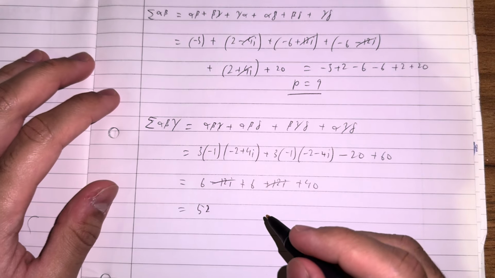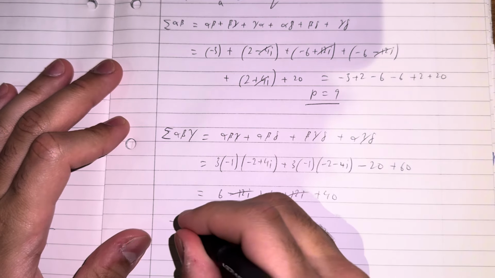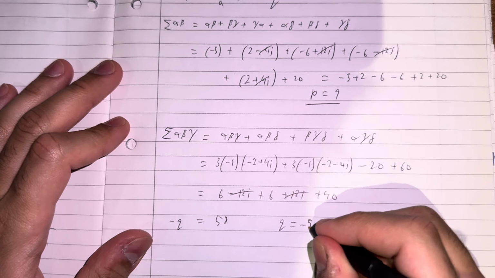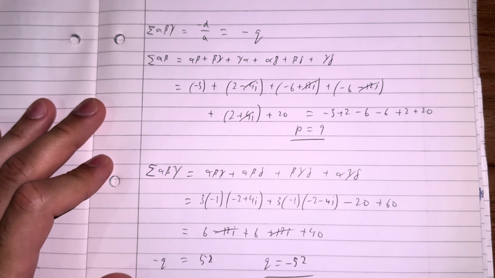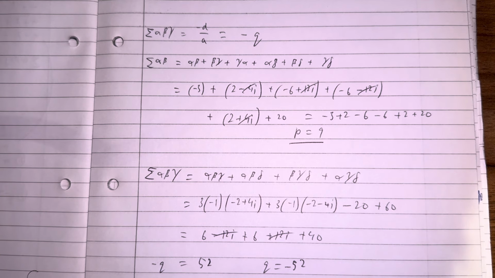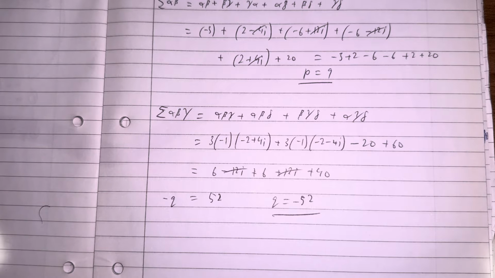And this is our value for minus q. So minus q is equal to 52, which means that q is equal to minus 52. And that's our answer. So again, with these types of questions, you can have shorthand forms for the sums of roots in pairs and threes. All you need to do is make sure you put all of your expressions correctly in brackets so that you can expand it out correctly. And you should be able to form an expression for your coefficients in terms of the numbers that you've been given previously.